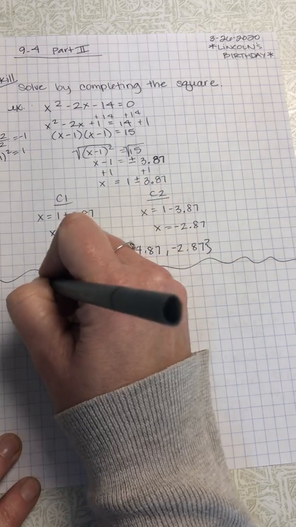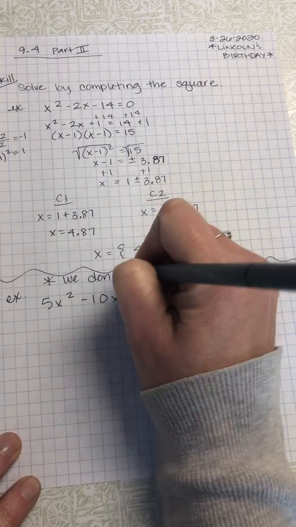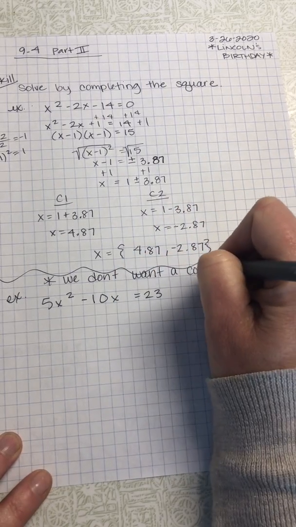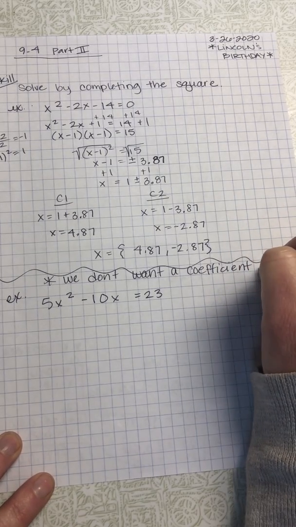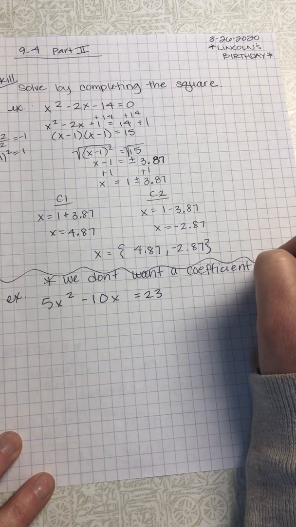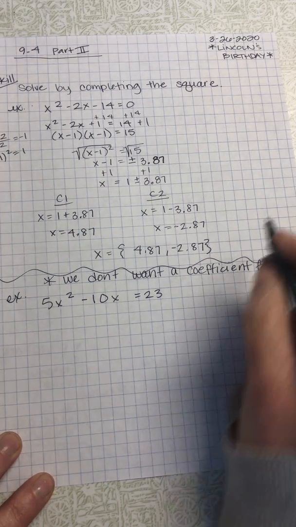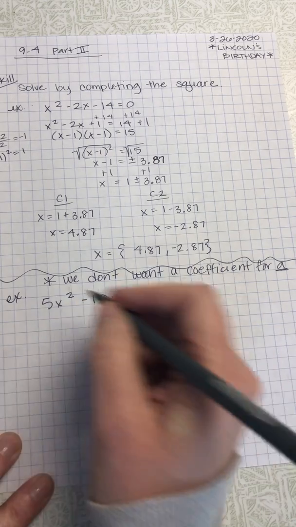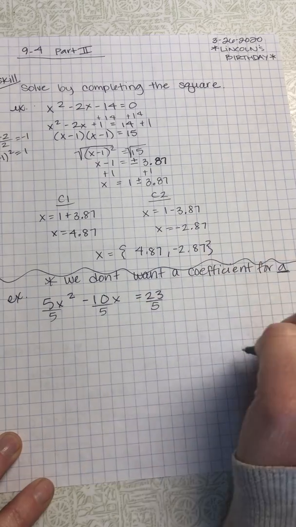And so we need to get rid of it. For a term, we don't want a coefficient there. We just want x squared. So in this case, we're going to have to divide everything by 5.